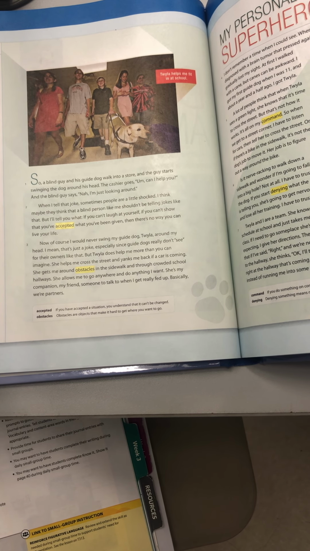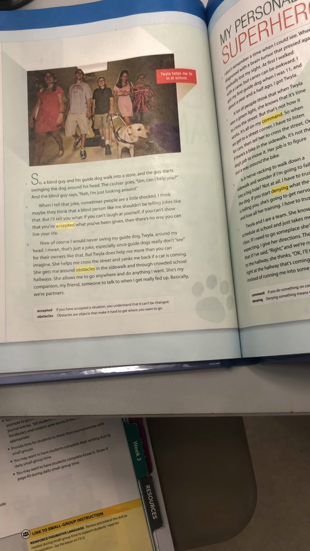She gets me around obstacles in the sidewalk and through crowded school hallways. No, because that's something that should actually happen.